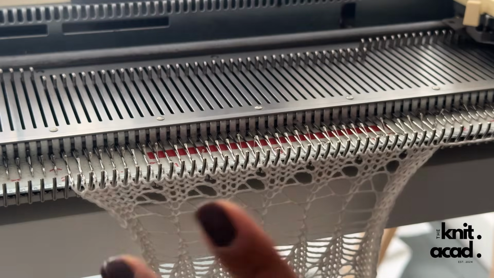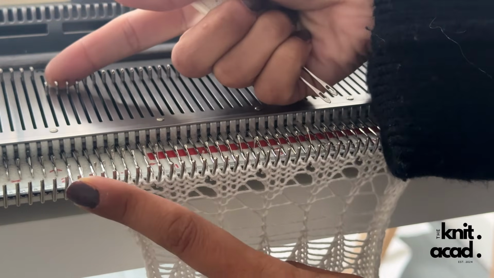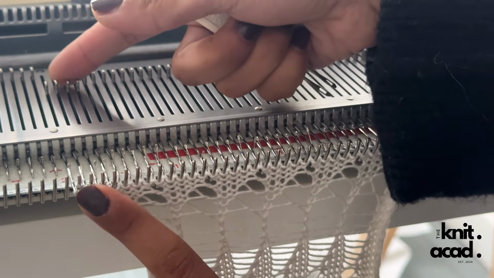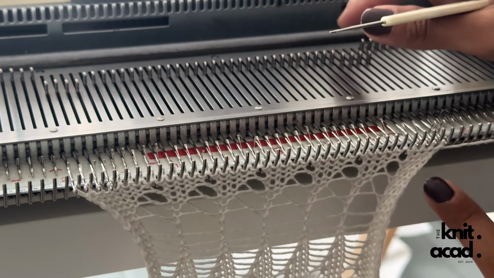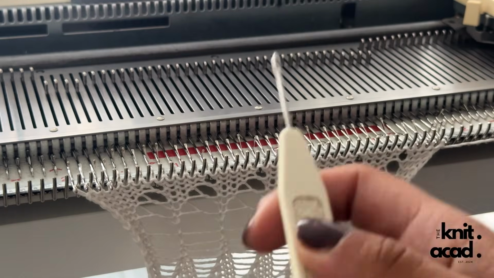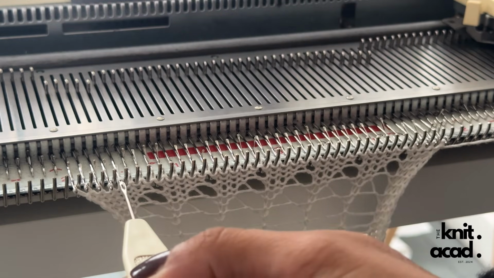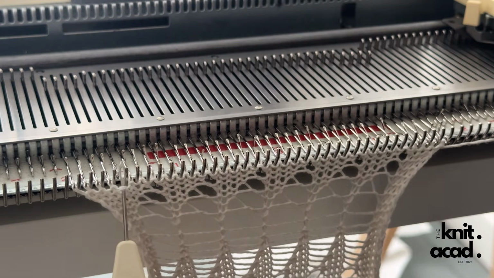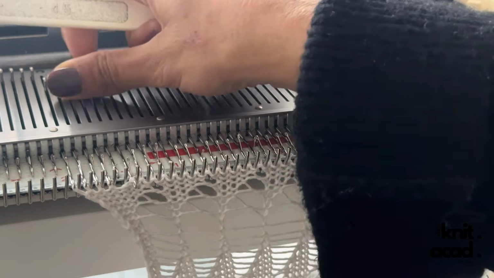What we're going to do is leave the first 4 needles on the left side as they are, okay? We won't be touching these 4 needles, and the same goes for the 4 needles on the right hand side. So 4 needles on the edges we are not going to be touching. We are going to start the transfer work with the 5th needle, so the stitch on the 5th needle. We're going to take that stitch and move it over to the right hand side, to the right adjacent needle, and transfer the stitch over.